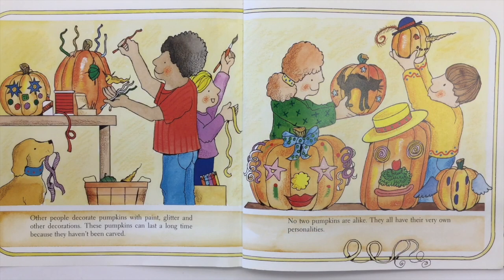Other people decorate pumpkins with paint, glitter, and other decorations. These pumpkins can last a long time because they haven't been carved. No two pumpkins are alike. They all have their very own personalities.